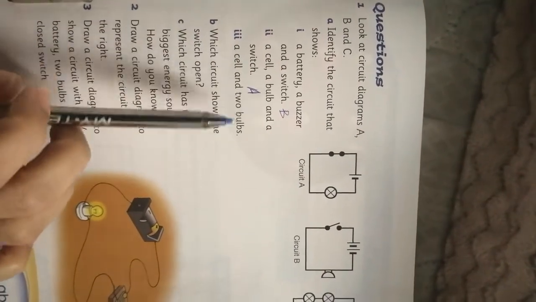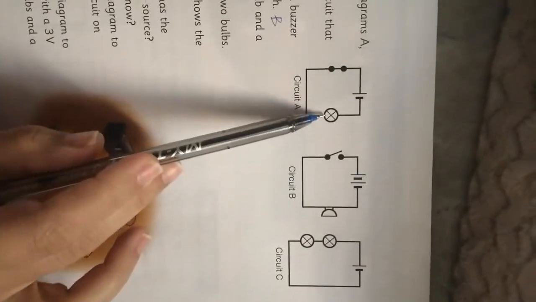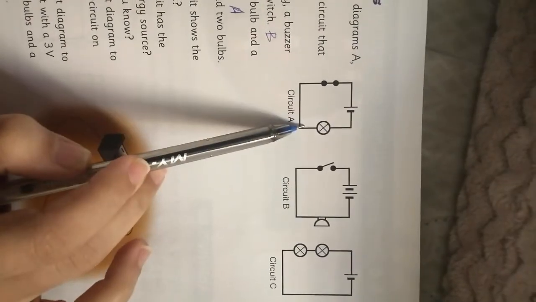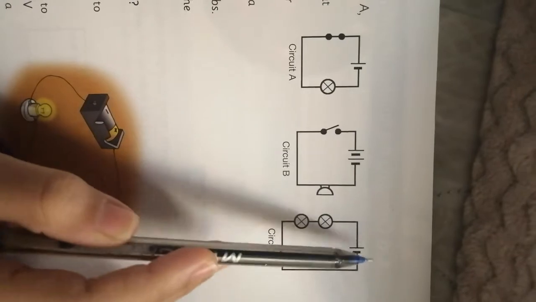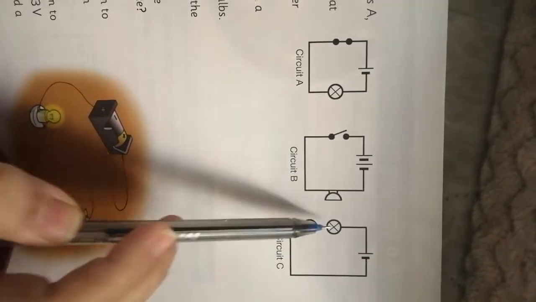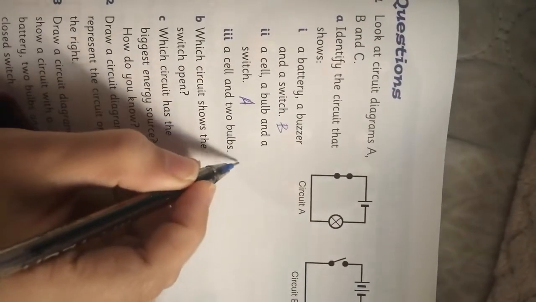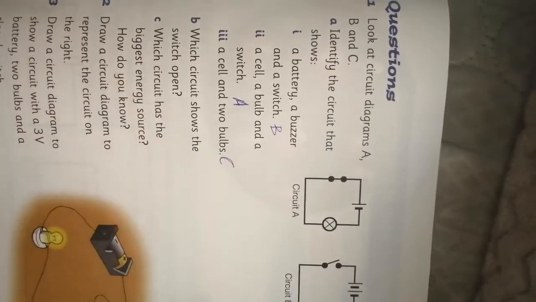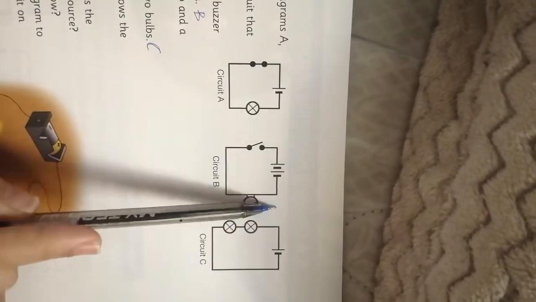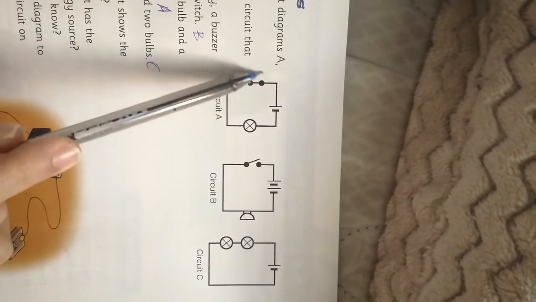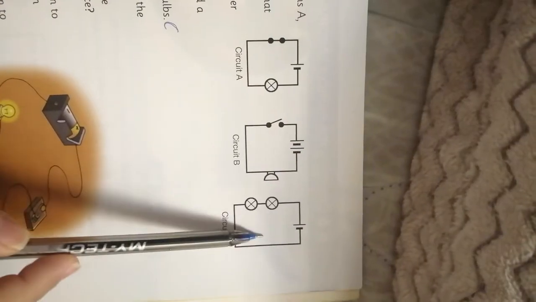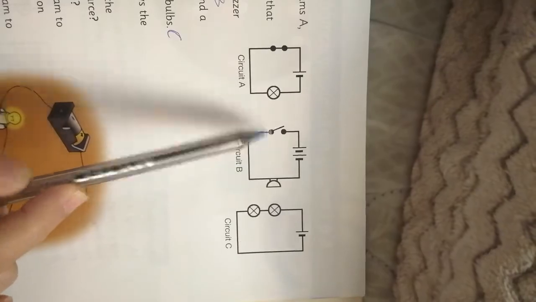A cell and two bulbs. Here, does this have a cell? Yes. Does it have two bulbs? No. Does this have a cell? No. Does this have a cell? Yes, here it is. And it has two bulbs. So it's C. Now, which circuit shows the switch open? One of these three is showing an open switch. A is showing a closed switch. C, it doesn't even have a switch. So it's B.